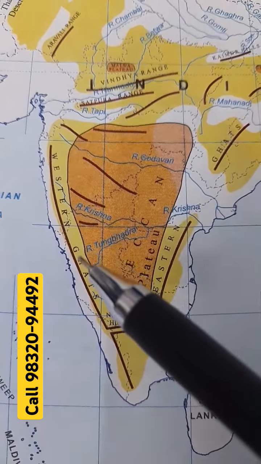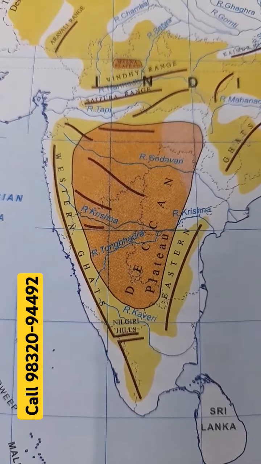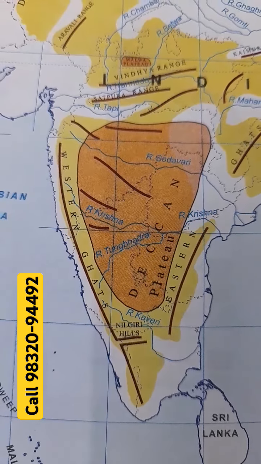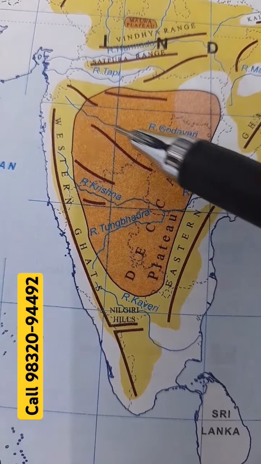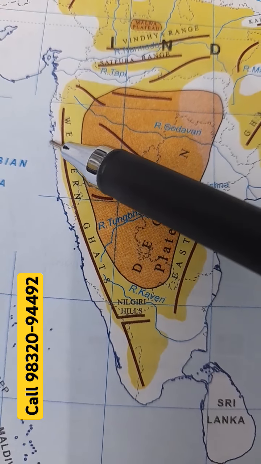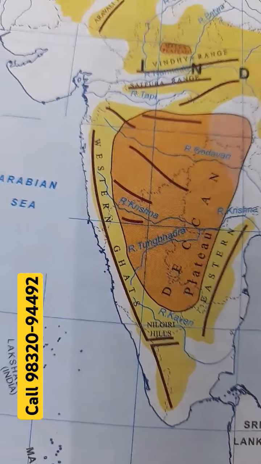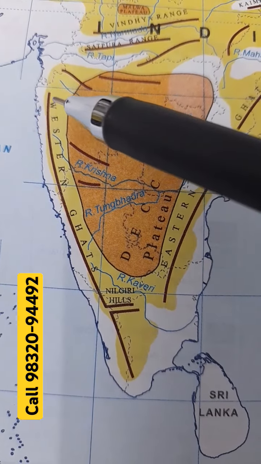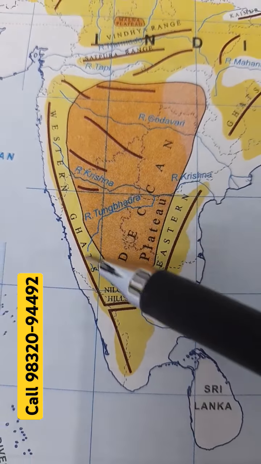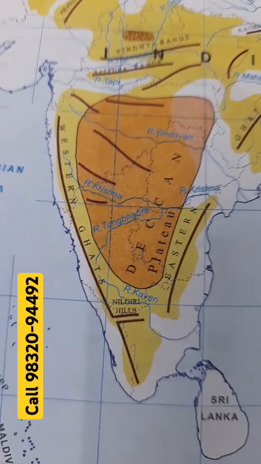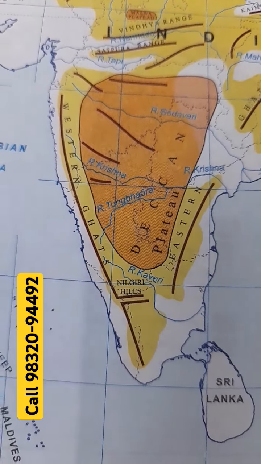And for marking Western Ghats, you have to keep in mind the direction, and you have to mark the Western Ghats slightly away from the coastline. It should not touch the coastline, and you have to mark with a single stroke of the pencil in this manner. You have to use a brown colored pencil color, right? And the direction has to be kept in mind.